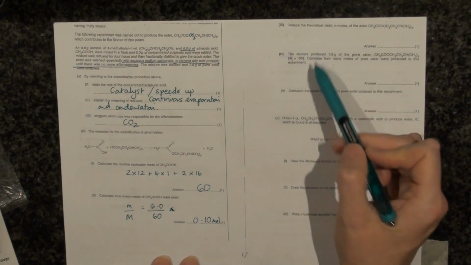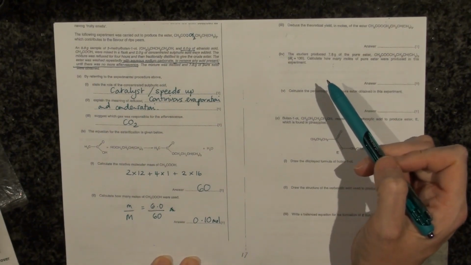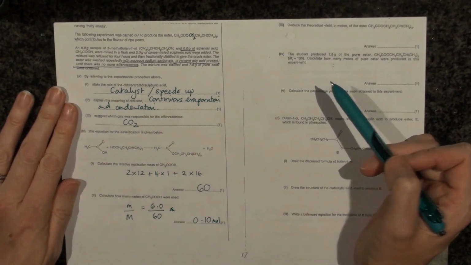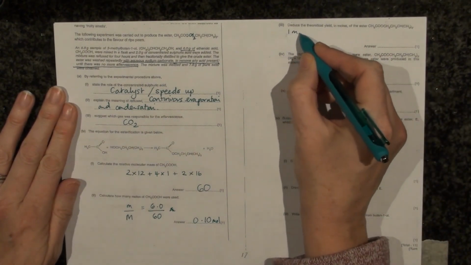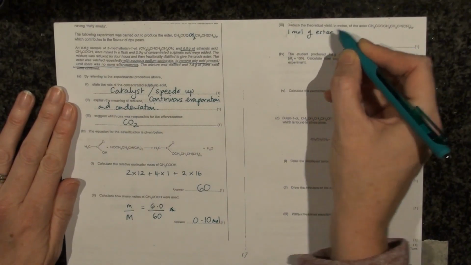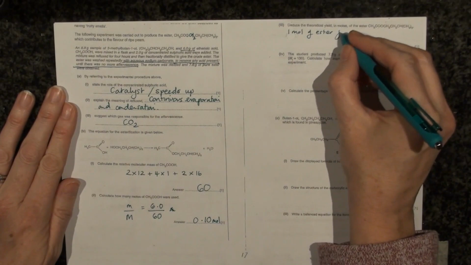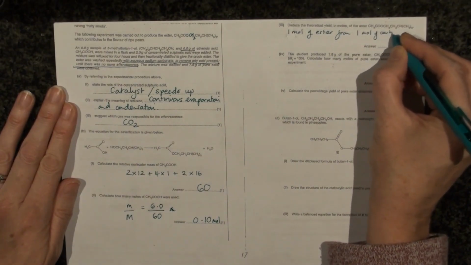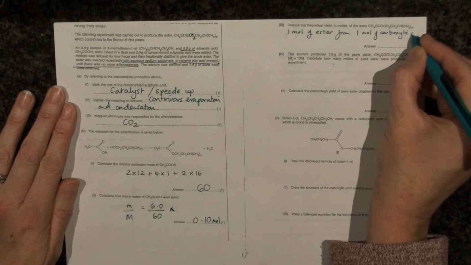Up over here, deduce the theoretical yield in moles of the ester formed. So of course 1 mole of ester forms from 1 mole of carboxylic acid. I'll just write it like that.